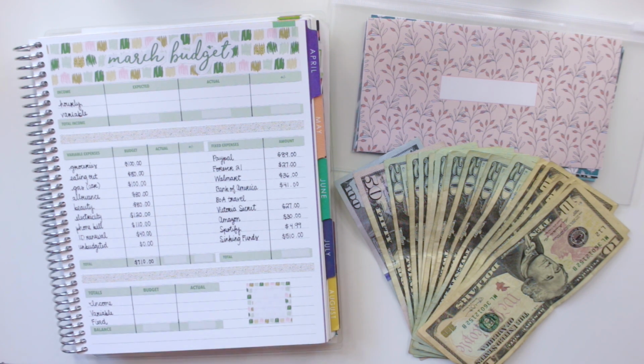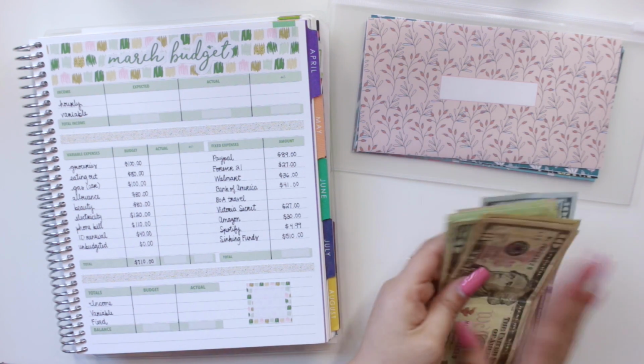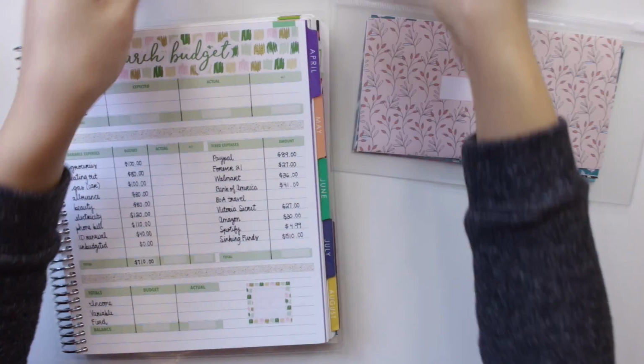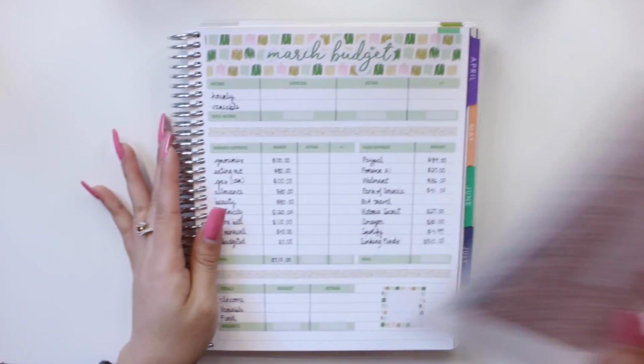So for today, I'm going to be, like I mentioned, stuffing my cash envelopes with all the money that I have here. So before I go ahead and stuff my cash envelopes, I wanted to go ahead and just talk about this spread a little bit.